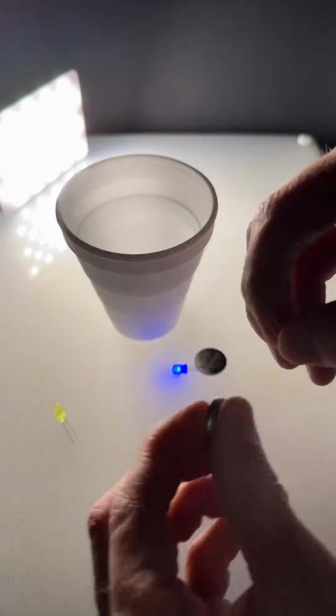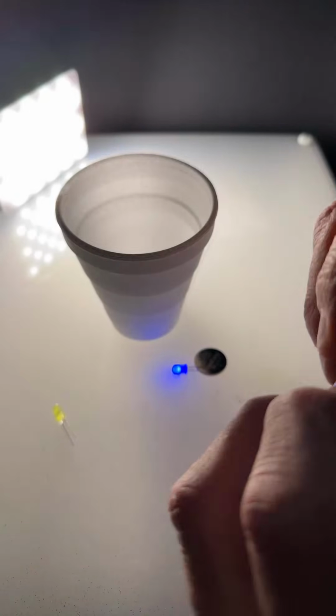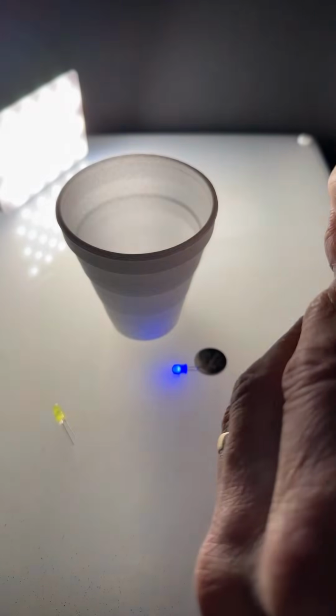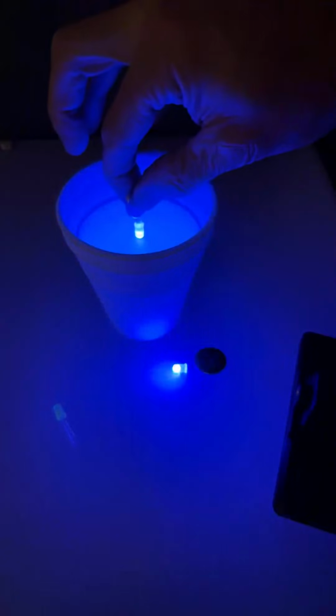All right, here's this blue LED. Let's get those lights turned off, and let's see if we see any effect from putting our LED into the liquid nitrogen. All right, here we go, baby. Let's see. In it goes, in goes the blue LED.